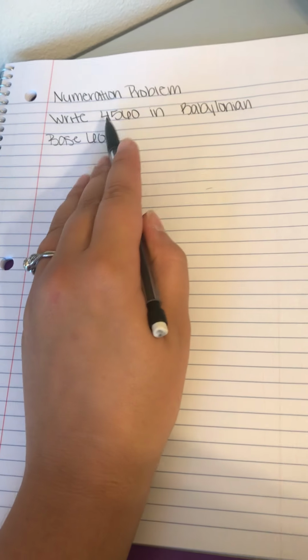And from there, since we know our base, we're going to take 60 to each power until we surpass 4,560. So we'll start with 60 to the power of 0, and any number to the power of 0 is always going to be 1.